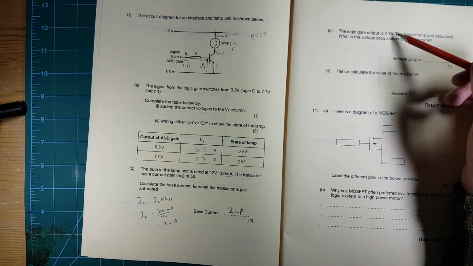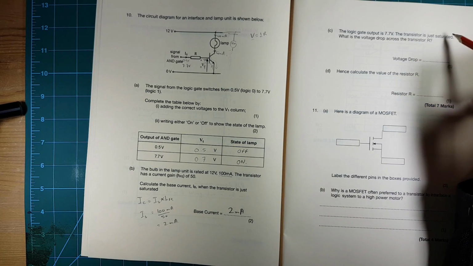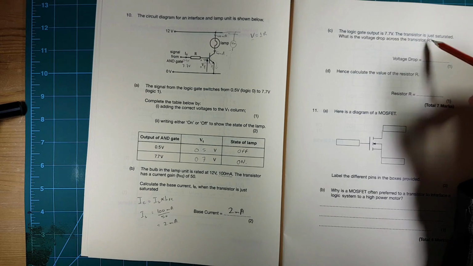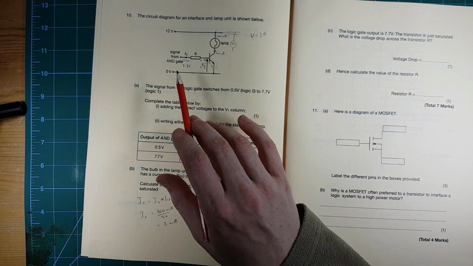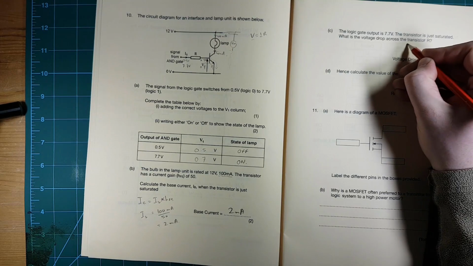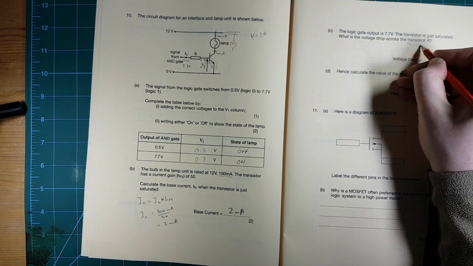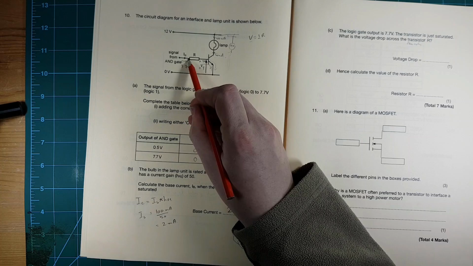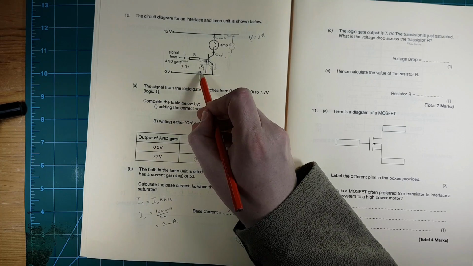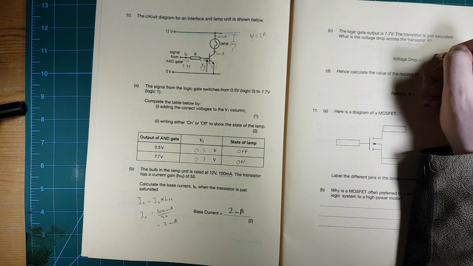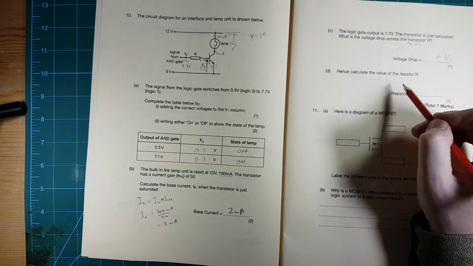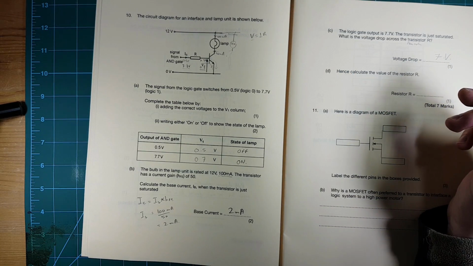The logical gate output is 7.7. The transistor is just saturated. What is the voltage drop across the resistor R? So the voltage drop across here and here is 7.7 on this side, 0.7 on that side, so it's 7 volts. Hence calculate the value of resistor R.